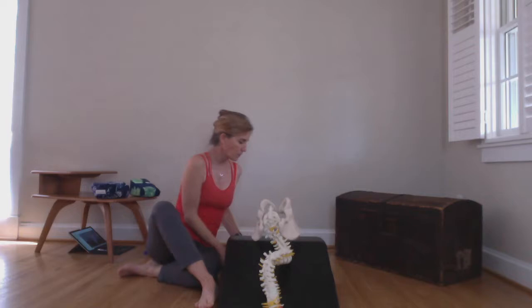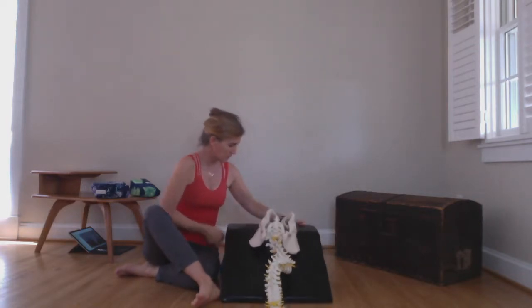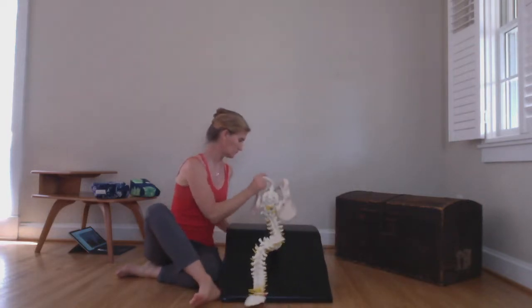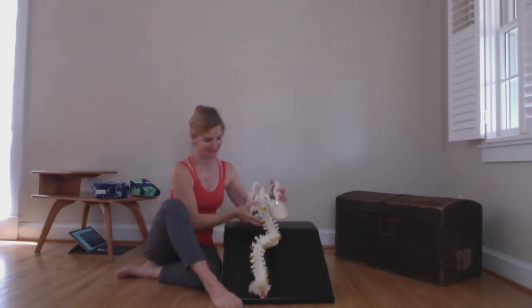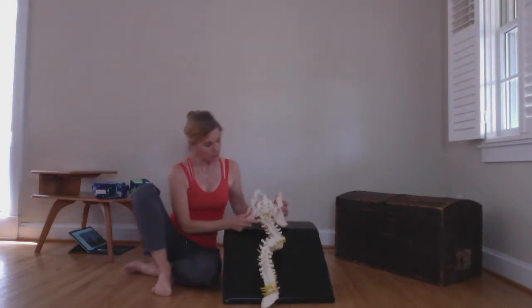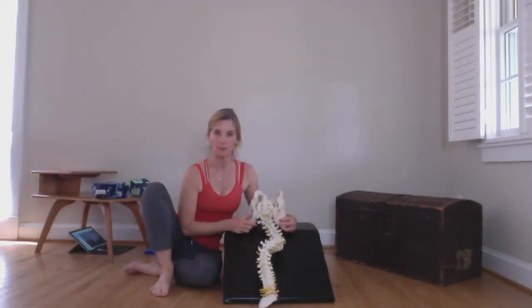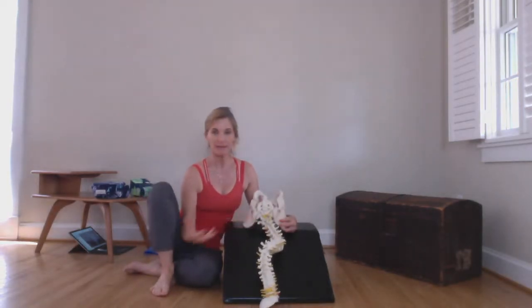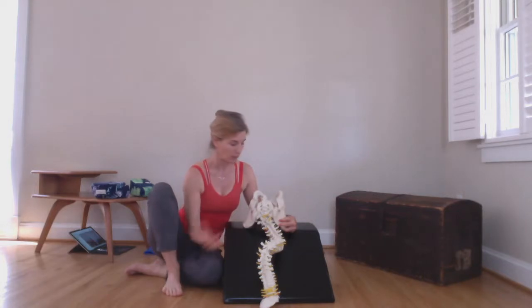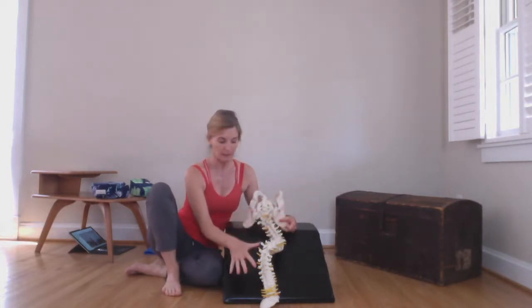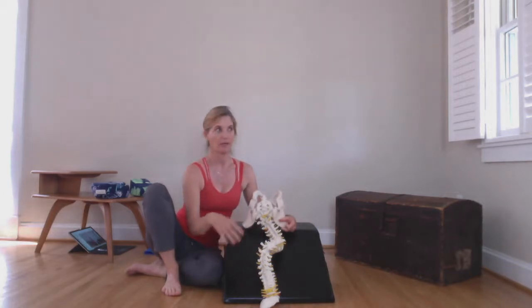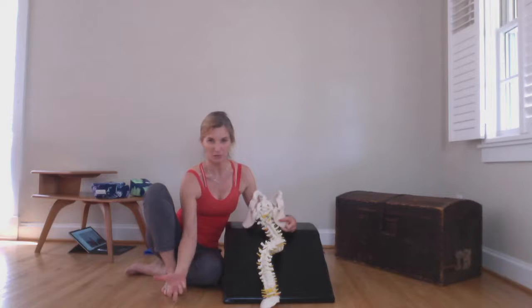So when we're looking at scoliosis in prone, it's going to be the same as what we talked about last week in supine. So we have the convexities, and those convexities are the parts of our spine that, if you're lying on the floor, you can really feel on the floor.